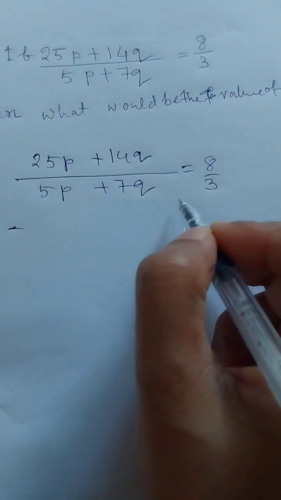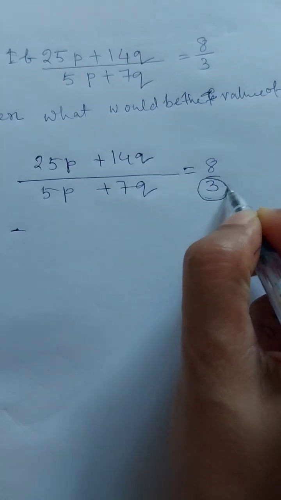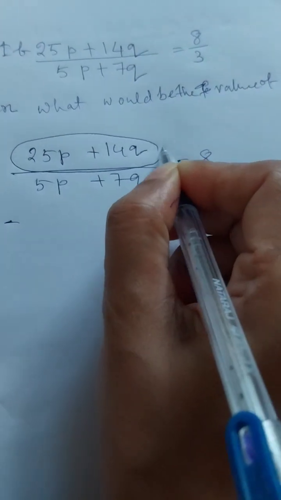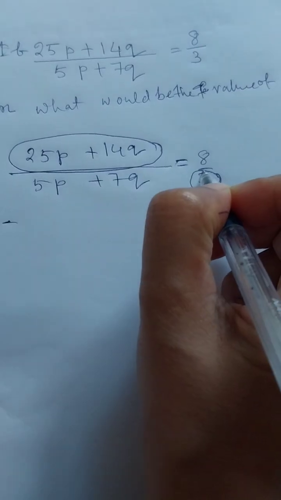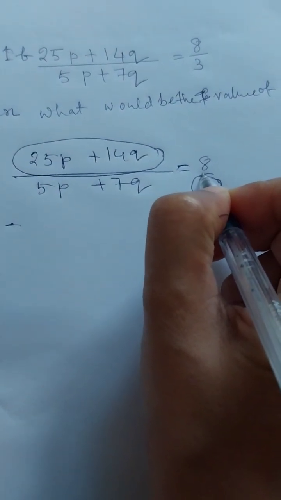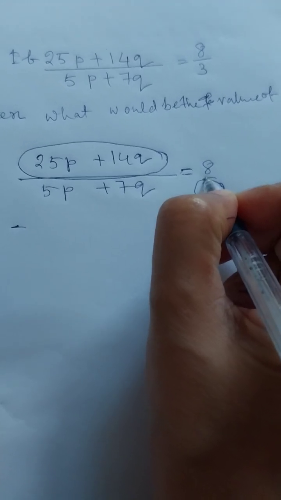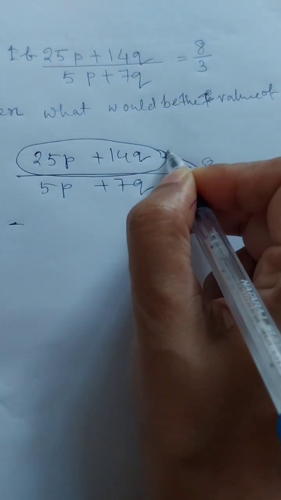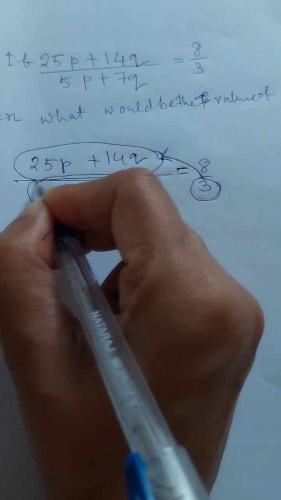So you all know that when you change the position of a number to the left or right of the equal sign, then the relation changes: division would be multiplication, plus would be minus, and minus would be plus. Basically you are just changing the relation when you're changing the position of a certain number.